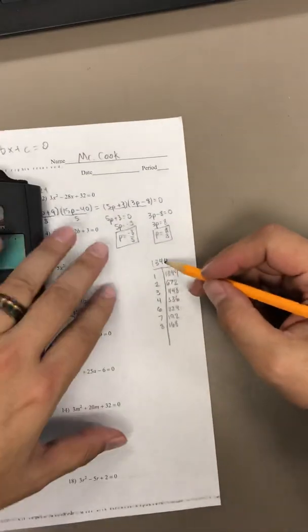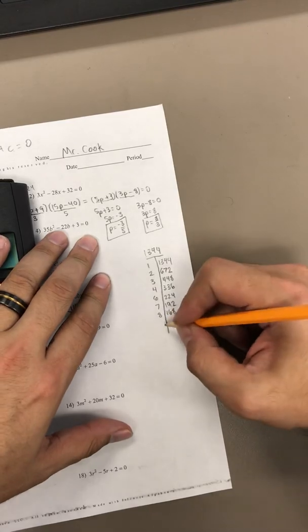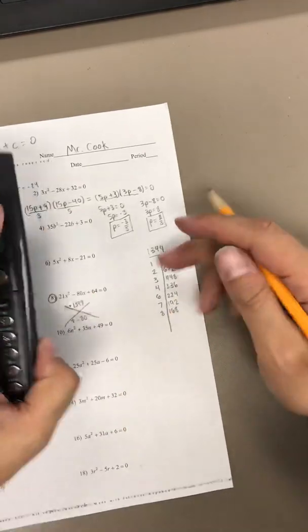And I know that 10 won't work either. So then we go to 11. 11 probably won't work. Let's see if it does.